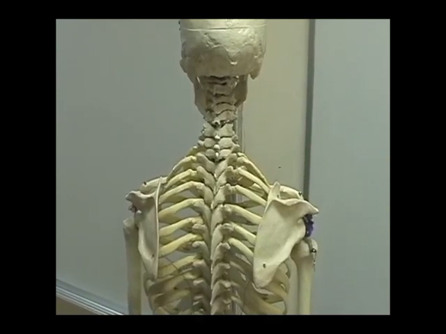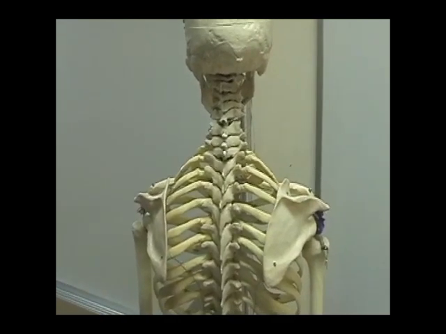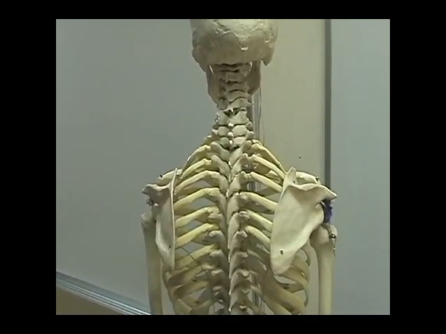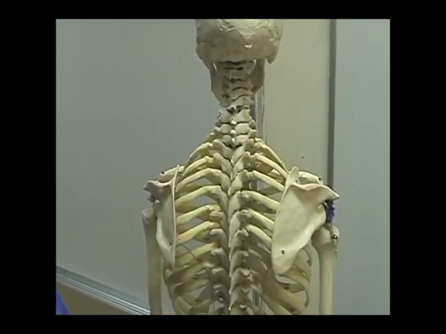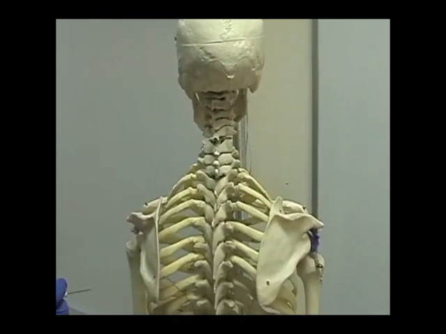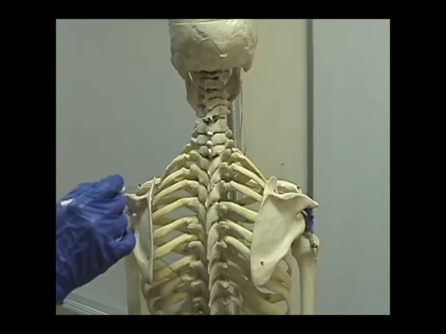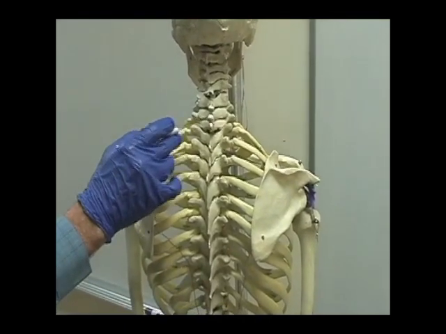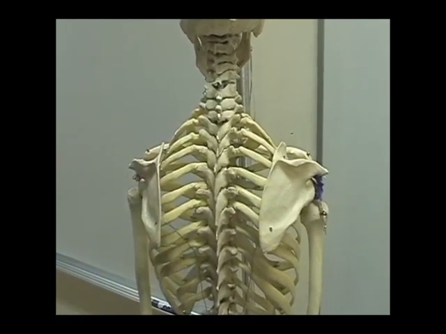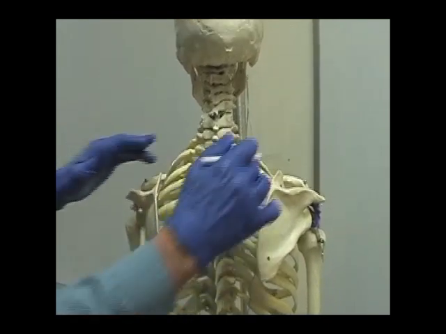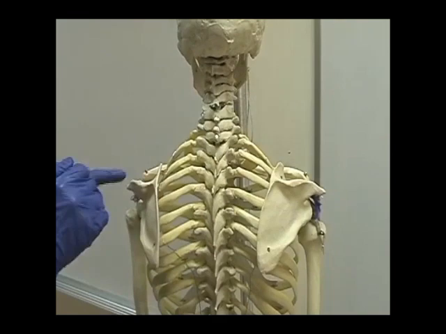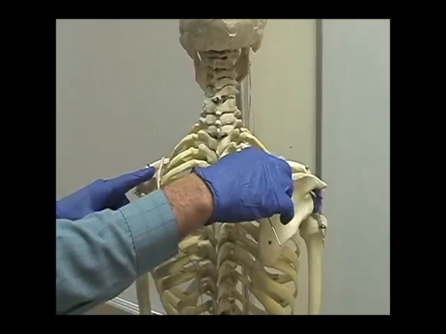Our next muscle is the trapezius, which is a large muscle on the superior portion of the back and neck. The origin of the trapezius is the occipital bone, and specifically the superior nuchal line. The other origin is the processes of cervical vertebra number 7 and thoracic vertebrae 1 through 12. The insertion point of the trapezius is the clavicles, the acromion, and the spine of the scapula.